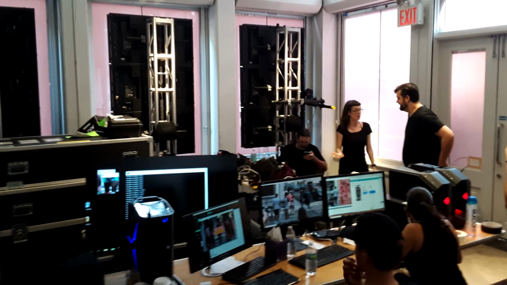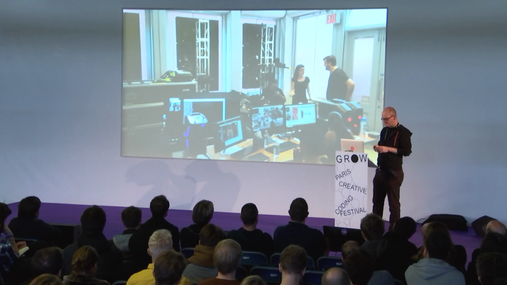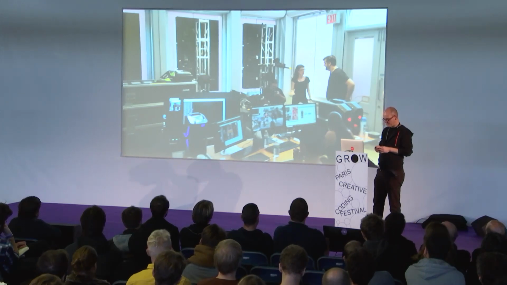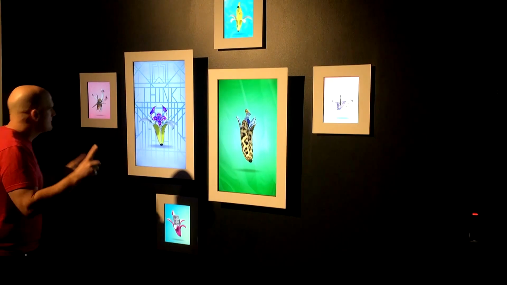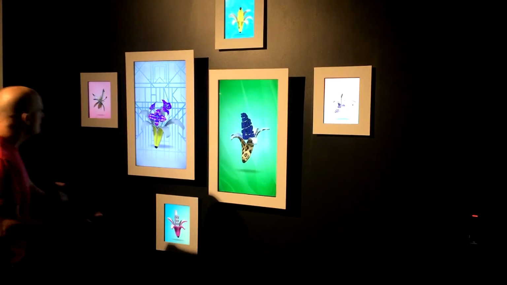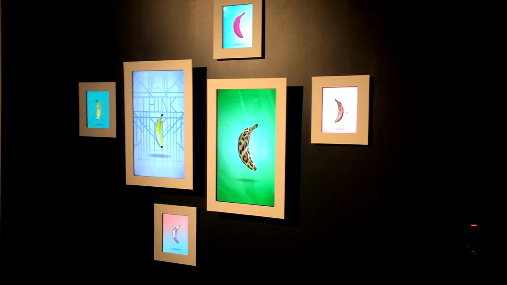You have a real technical setup, a lot of computers, people running around. It's a really busy set to be on. This is also funny. When you see somebody dancing to your installation, you know you've done something right.